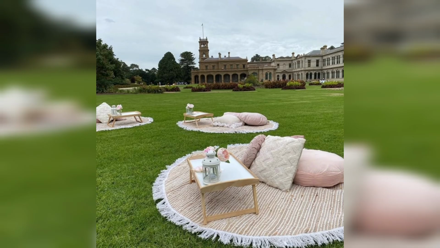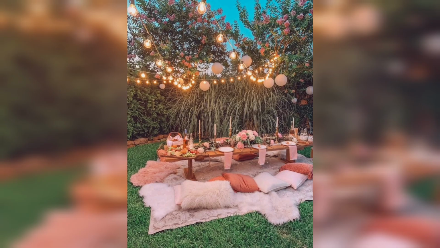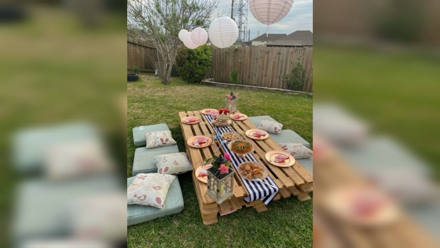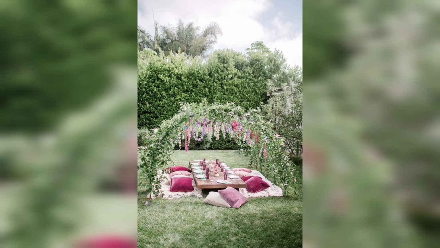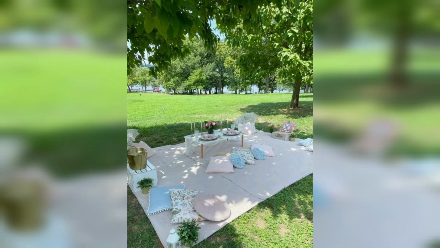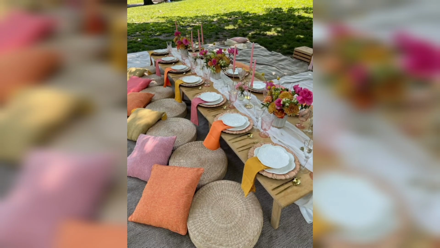Food and drink. Menu ideas. A gardening party menu should be functional, light and flavorful. Consider main course, light, soft.